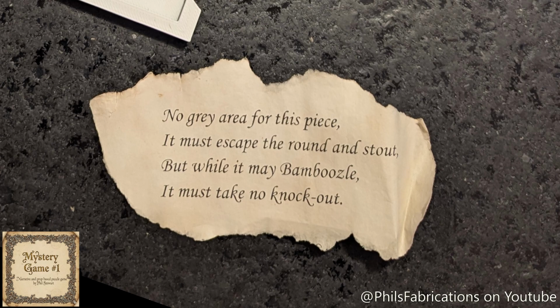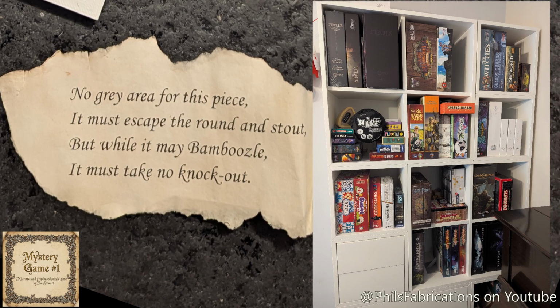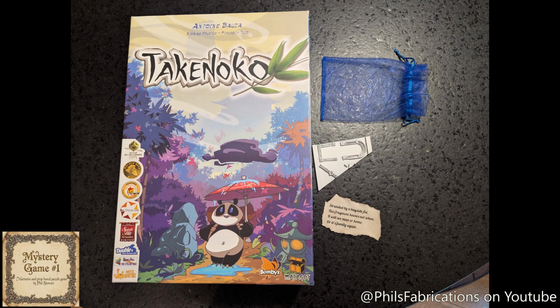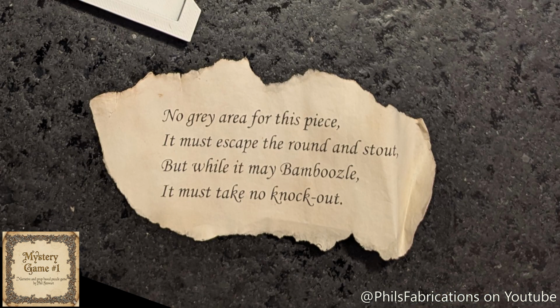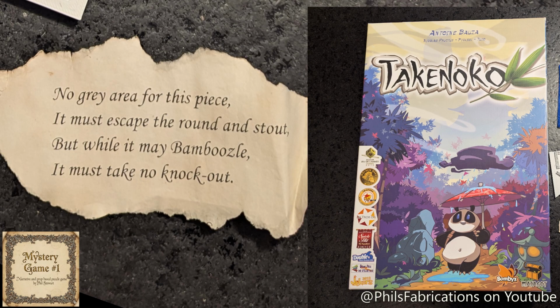So again, I'll pop up the board game collection so you can take a look at that. And you might realise that it refers to Takenoko. So that is a game which is about pandas, and part of the game is you are growing bamboo in your garden, and the game's called Takenoko. So if we look at that clue again, no grey area for this piece. So it's black and white. Pandas are black and white.